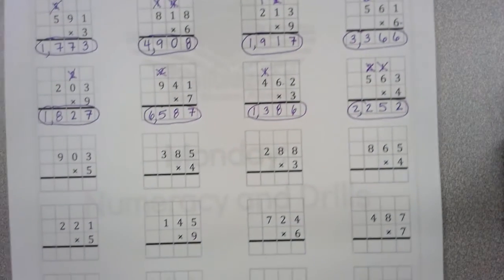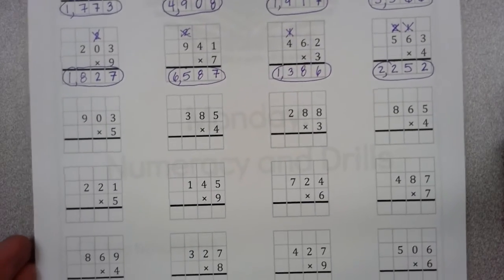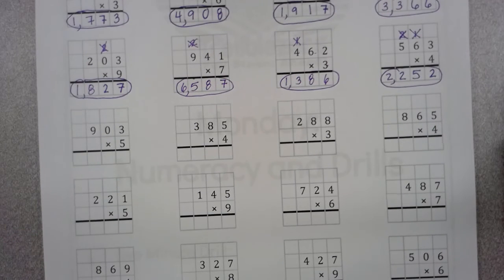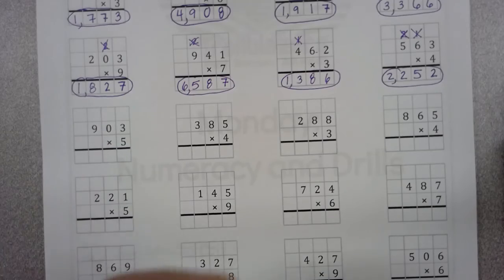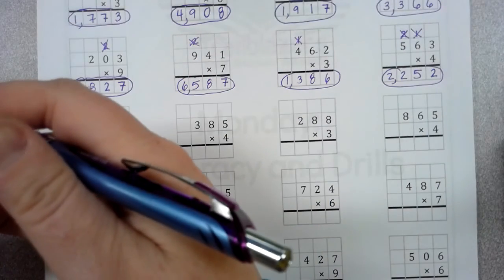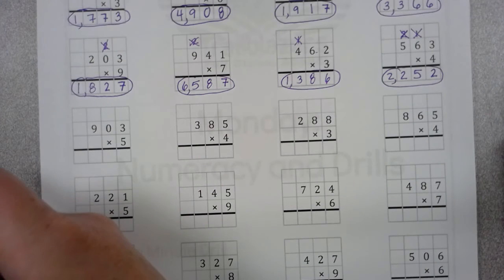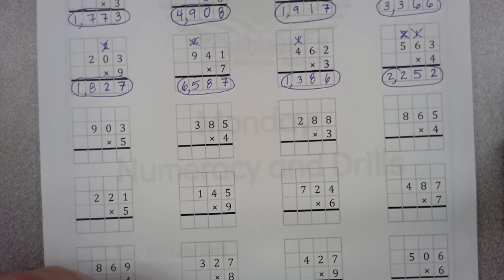All right, now here's another thing to think about. If I were to say, hey, we're going to do all these problems in arrays, think of it this way. You would have to do 903 columns 5 times. So there are times when arrays are good and helpful, and then there are times when arrays can be a pain. When we get into the bigger numbers, that's when they become a pain.